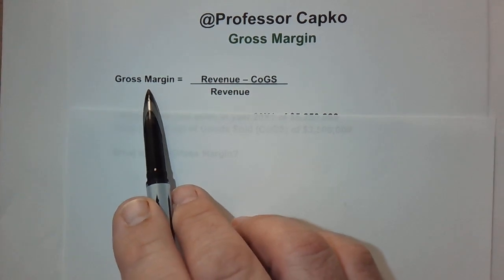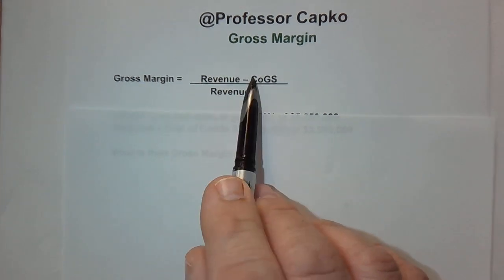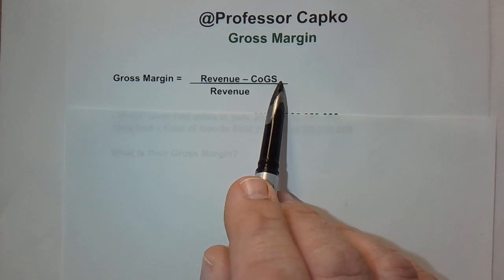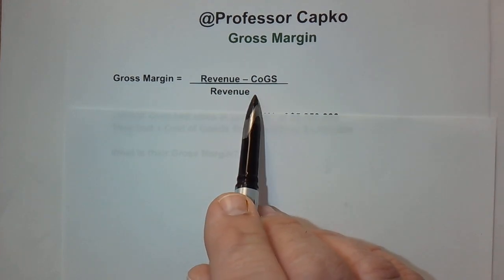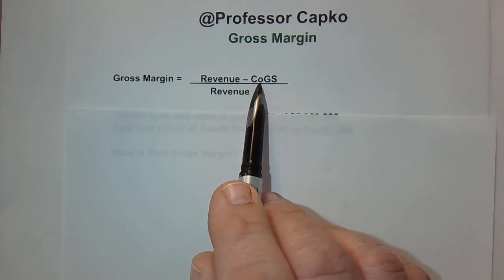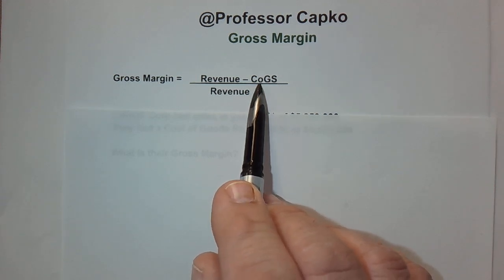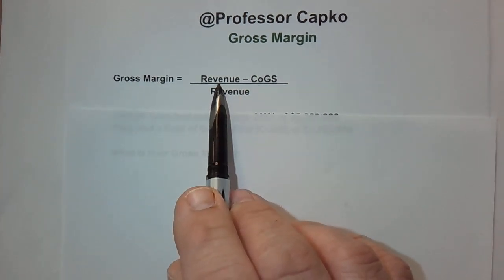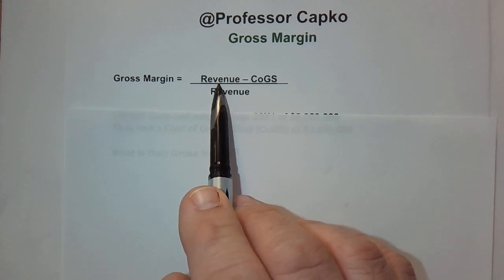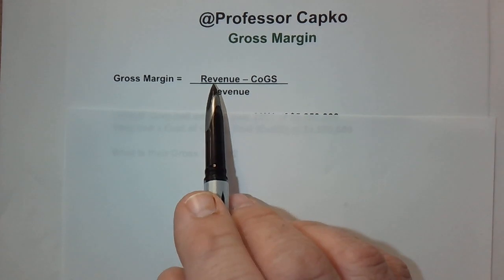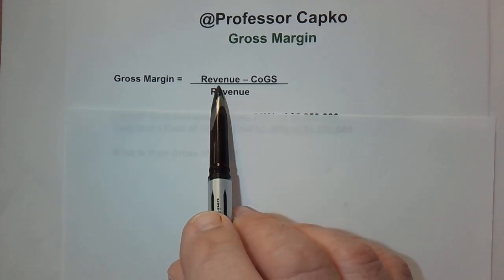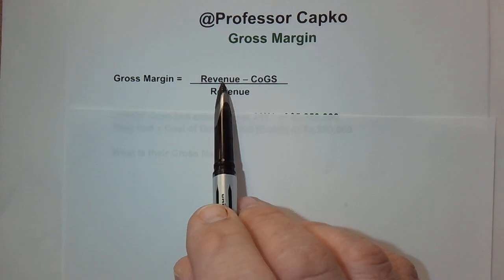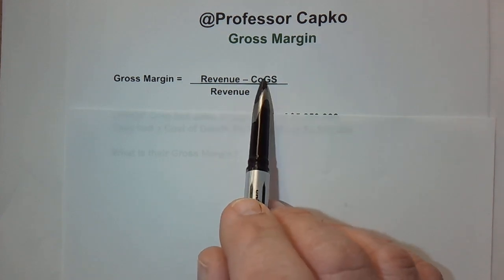Gross margin is the revenue minus the cost of goods sold, all divided by revenue. So cost of goods sold is how much the items that are being sold cost, if it's, say, a retail establishment selling inventory, or a manufacturer selling items that it manufactured. And the revenue is the actual sales that have come in during that time period, usually over the course of a year. So it would be the sales revenue for that year, minus the cost of all the goods sold.